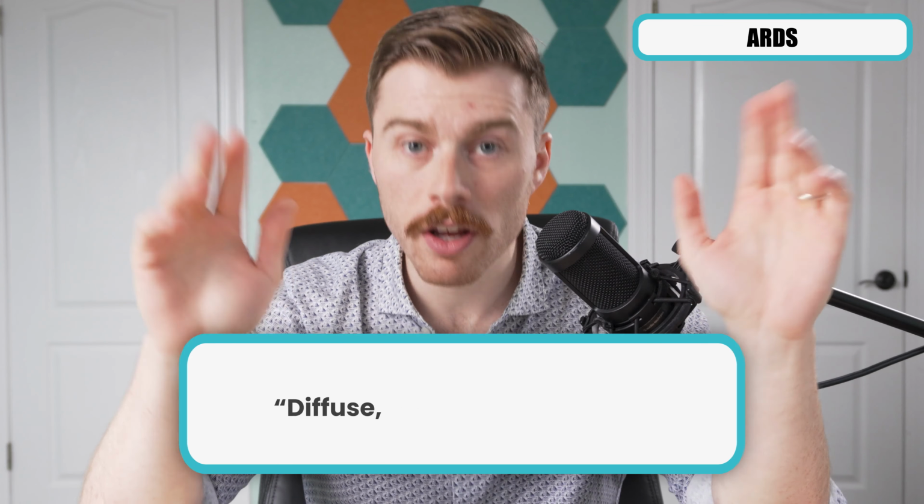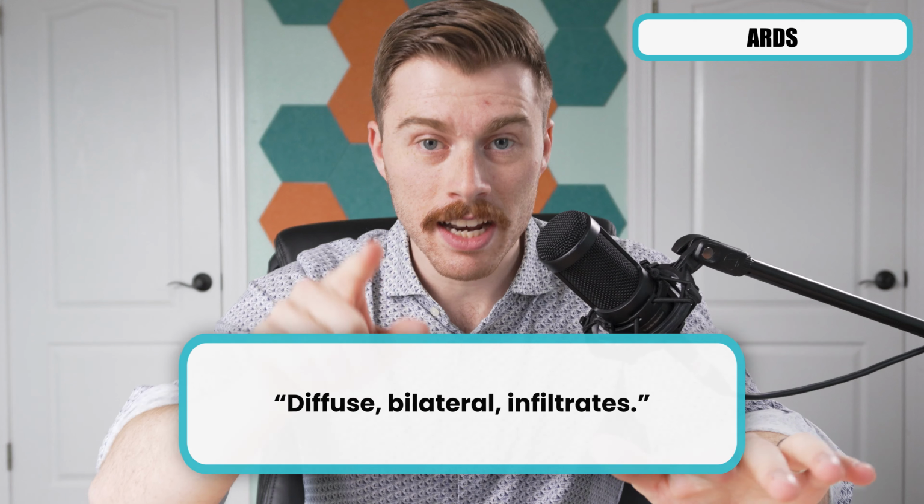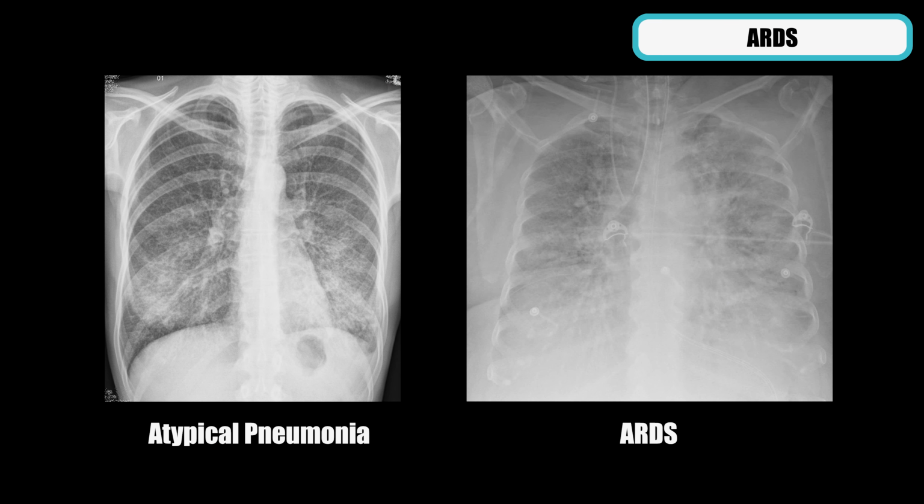In questions without a chest x-ray, I see it described all the time as diffuse bilateral infiltrates. Memorize that. Thank me later. To distinguish ARDS from atypical pneumonia, pay attention to the severity of symptoms. ARDS patients are classically much sicker, but if they're up and walking around, it's atypical pneumonia, which is why we also used to call it just walking pneumonia.